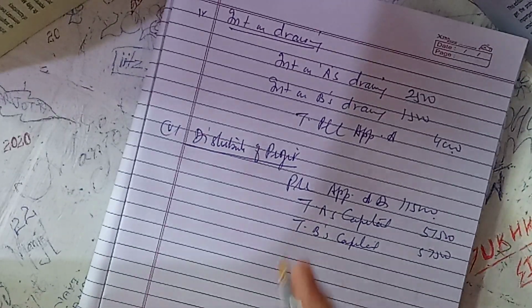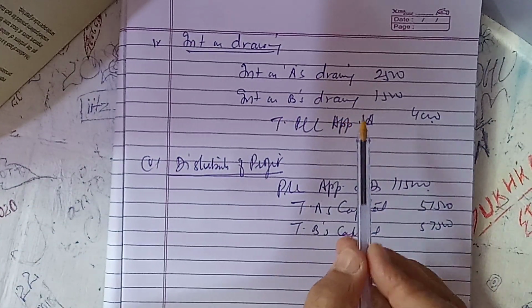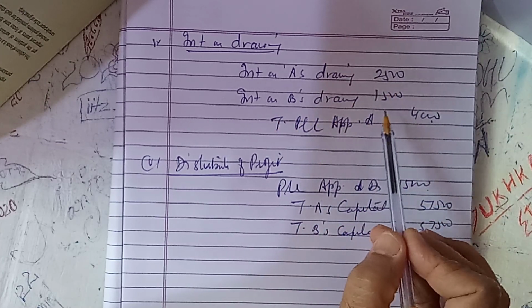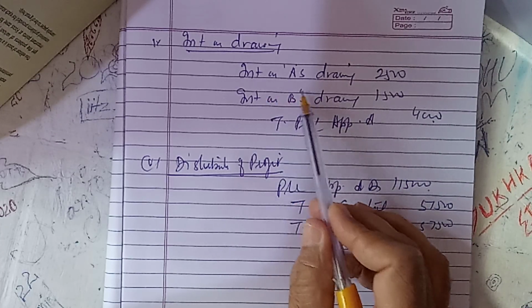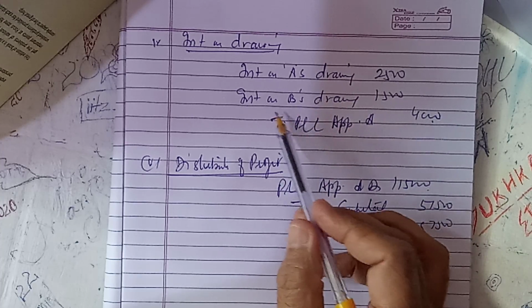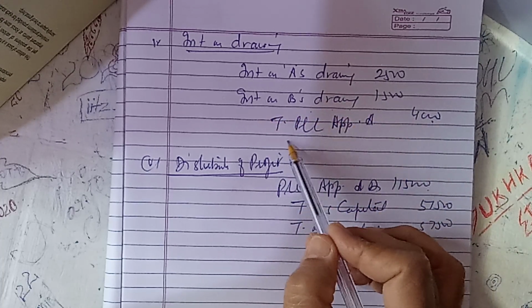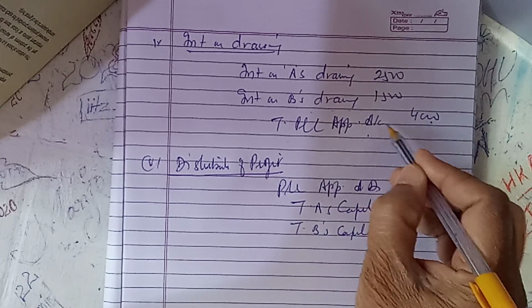Now, the next is, according to the question, interest on drawings, which is given. A's interest on drawings is 2,500 and B's interest on drawings is 1,500. So the journal entry is: interest on A's drawings account debit 2,500, interest on B's drawings debit 1,500 to profit and loss appropriation account, that is 4,000.